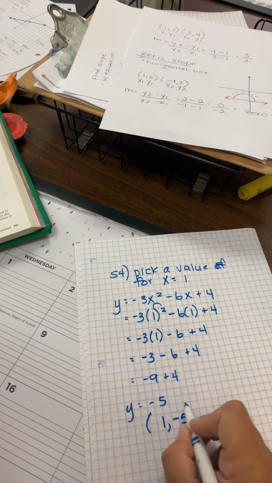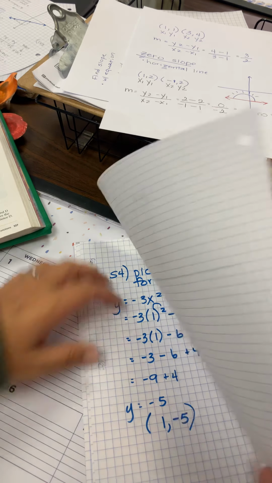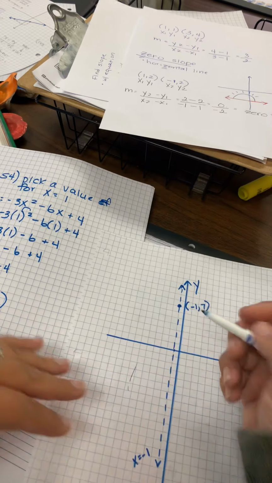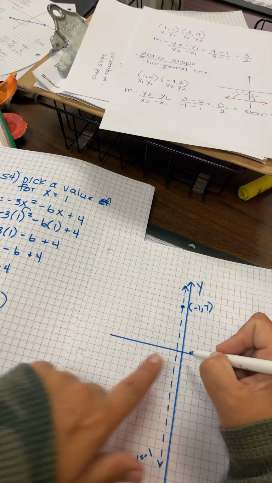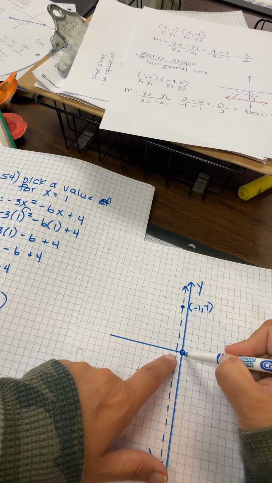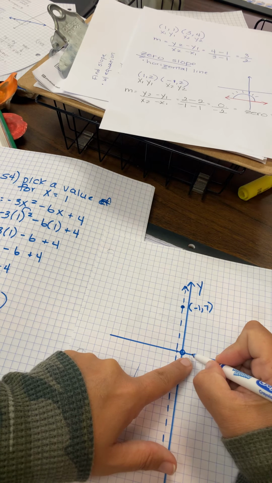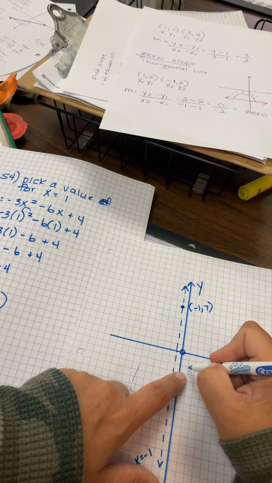So now we go back to that graph again, and we are going to plot that point, 1, -5. So be careful. This happens every time. Kids start from the fold line. Remember, you're starting from the origin when you're doing this. So we go over 1 and then down 5.